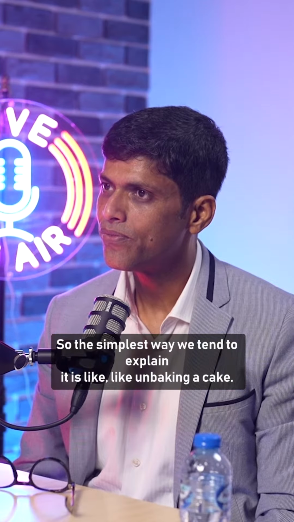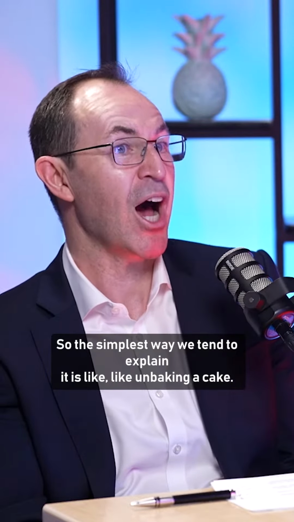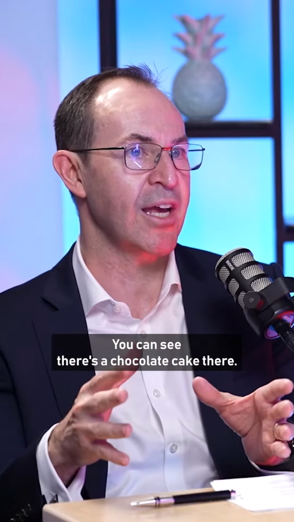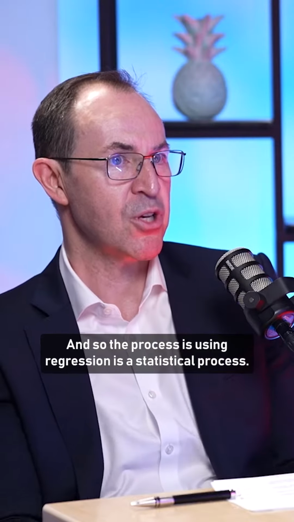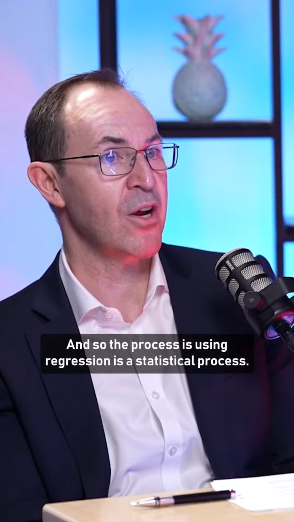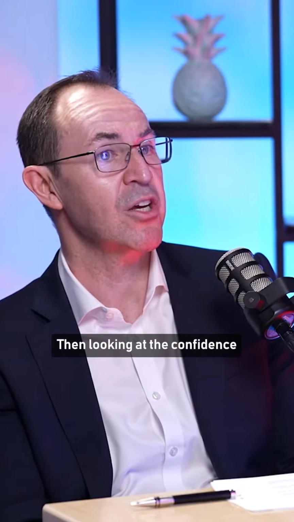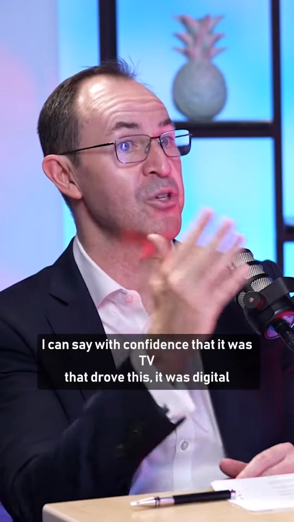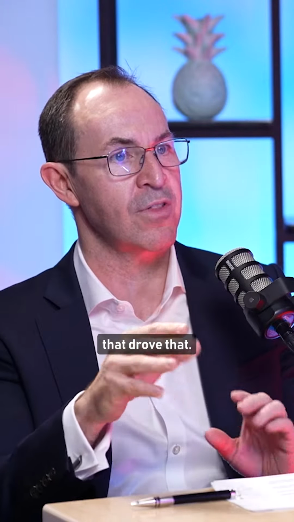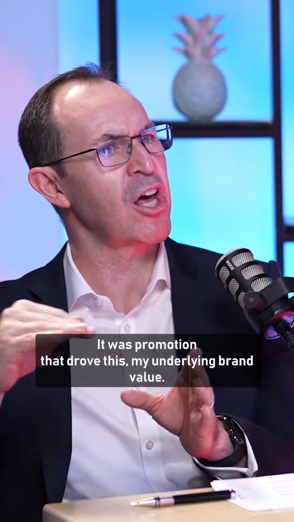So the simplest way we tend to explain it is like unbaking a cake. You can see there's a chocolate cake there. How do you find out how much flour, fat, sugar, etc. went into it? And so the process is using regression. It's a statistical process, then looking at the confidence that you have of the answers that you get from the statistics to say, I can say with confidence that it was TV that drove this, it was digital that drove that, it was promotion that drove this, my underlying brand value is that.